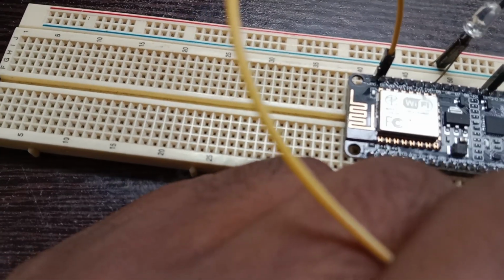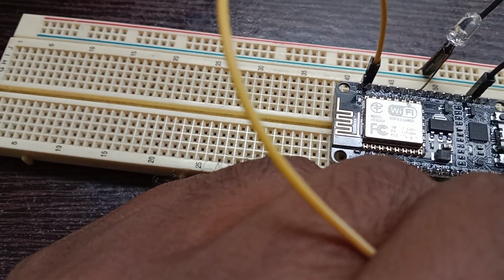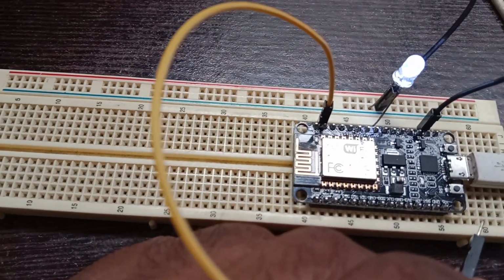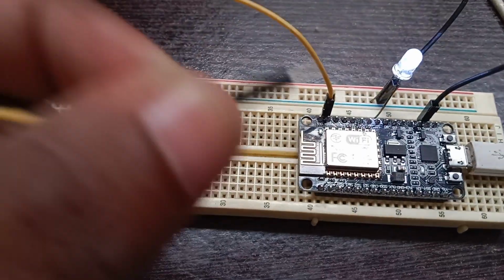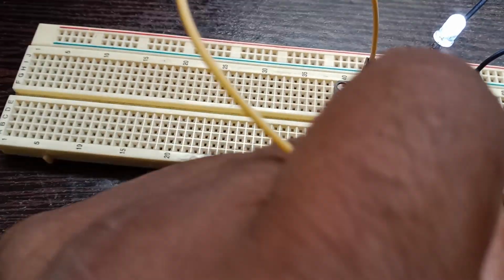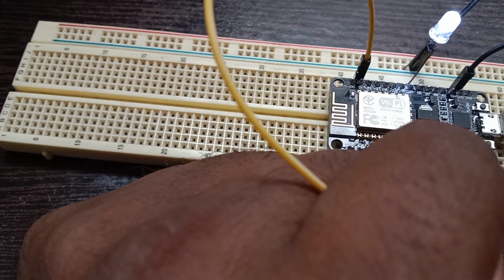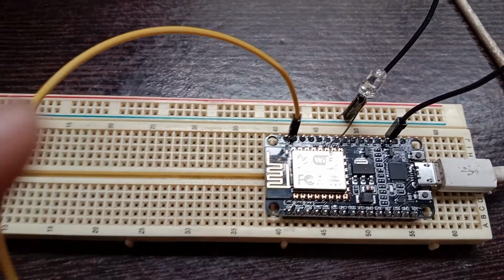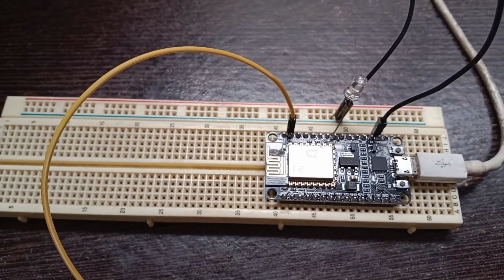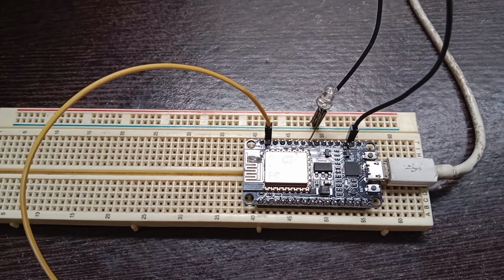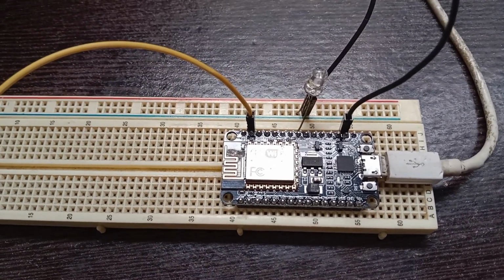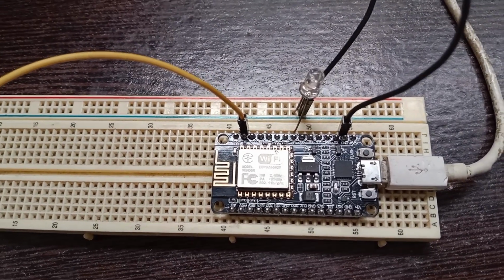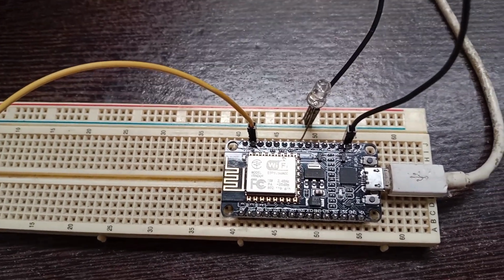the NodeMCU. So for example, you can see here when I touch Vin, that means I am giving high on that digital pin, and the LED is on. Now I will give 0 by touching it to ground. You can see the LED is off. So a simple way to mimic the switch functionality here. You can just try this out by having a wire instead of having a button.